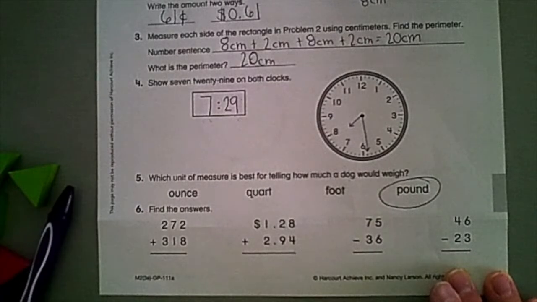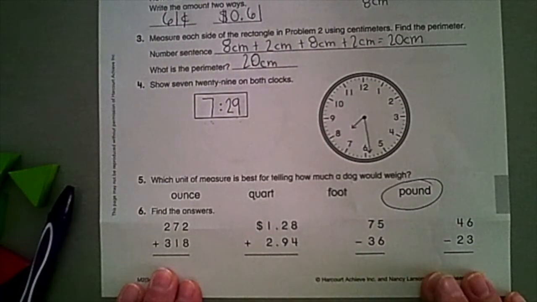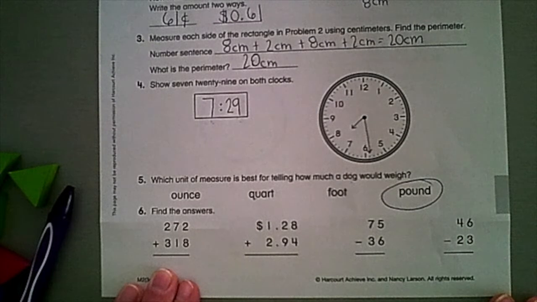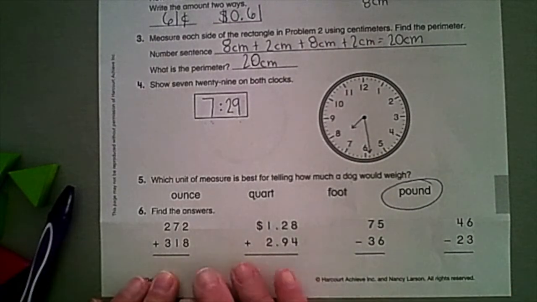All right, the bottom, I want you to start working on the bottom as I'm working on them, and then you can check your answers with mine. Okay, so go ahead and begin.